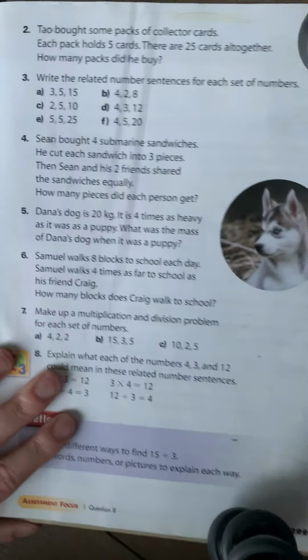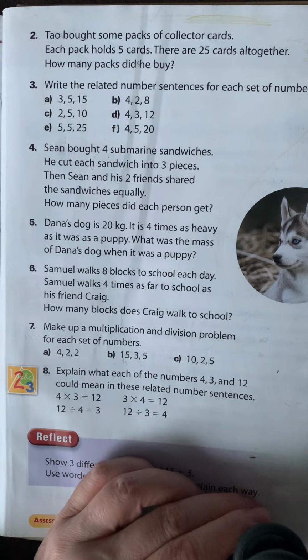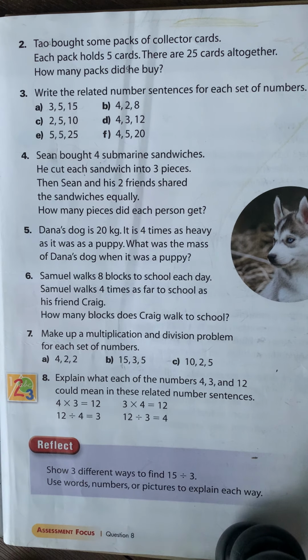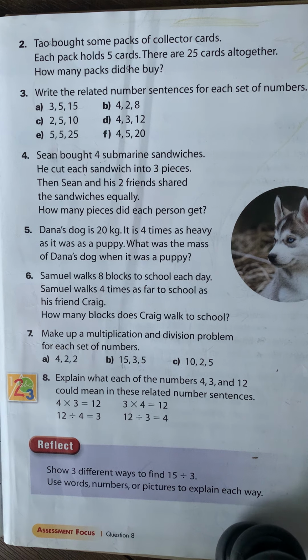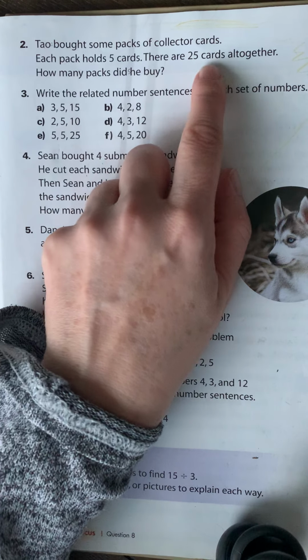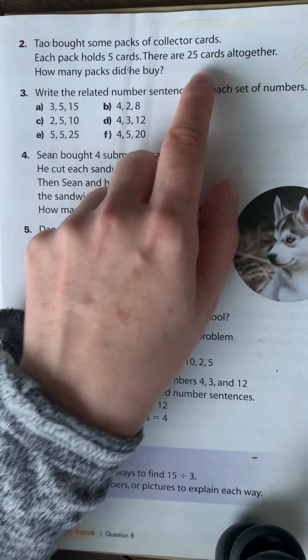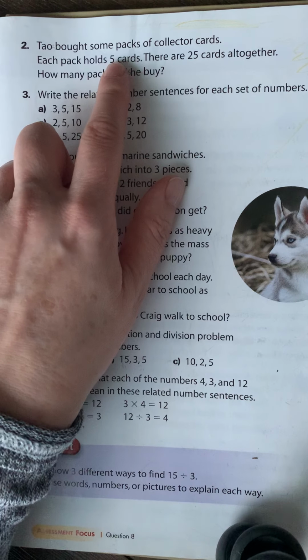The next page, we've got a couple problems. Teo bought some packs of collector's cards. Each pack holds 5 cards. There are 25 cards altogether. How many packs did he buy? So we know he bought 25 cards, and each package has 5 cards.